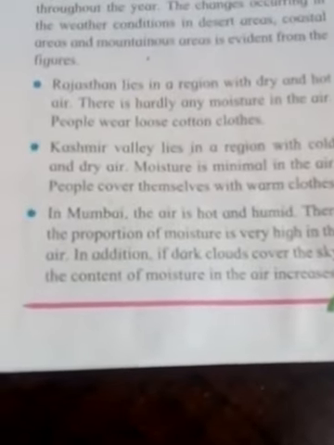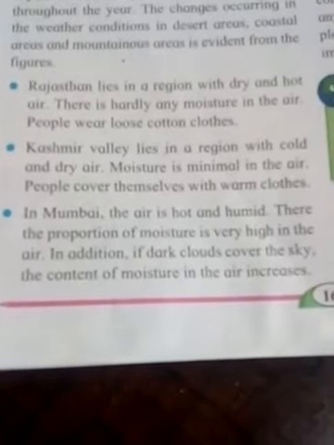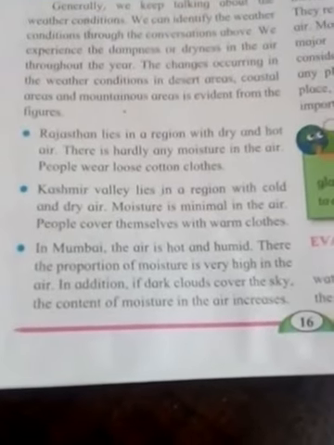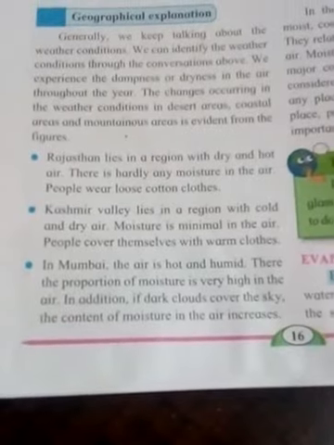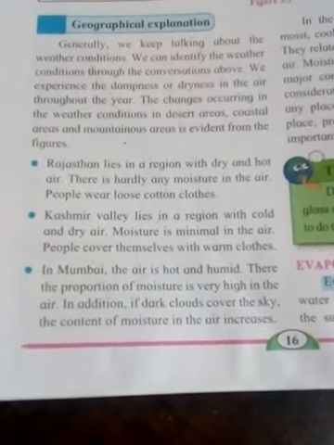Then third, Mumbai. That means Mumbai is a coastal area. The air is hot and humid. You know very well, you have heard about or experienced this place. That means in Mumbai the air is hot and humid. The proportion of moisture in the air is very high. That means the moisture in this air is high.